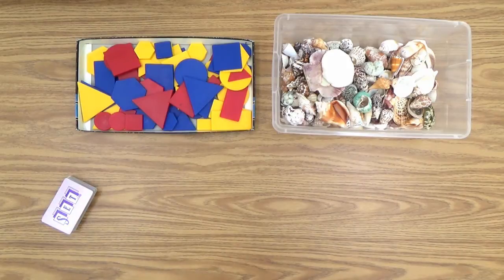So, what exactly do we mean by sorting by attributes? Well, an attribute, it's a characteristic or a quality of a person or a thing. So I think the best thing to do is to give your child some examples of what you mean by that. For example, like the color of something is an attribute. If something is red, that is an attribute of the object. Or its shape might be an attribute, or even its texture might be an attribute.